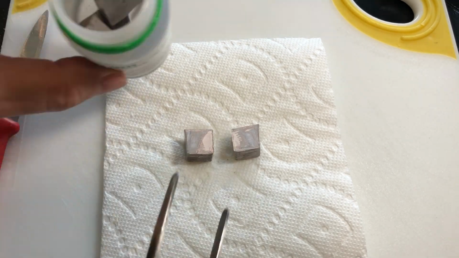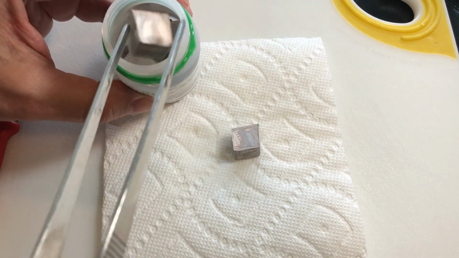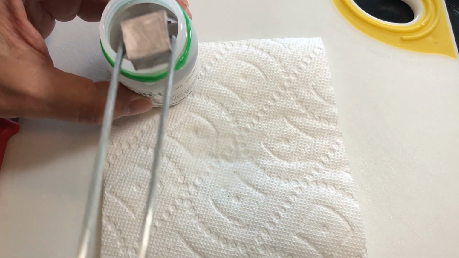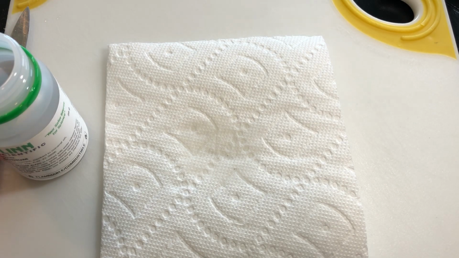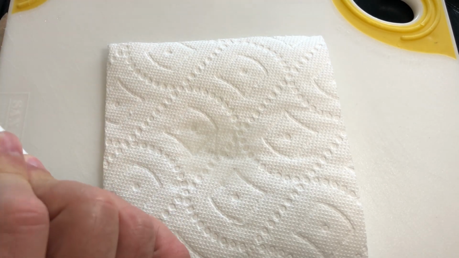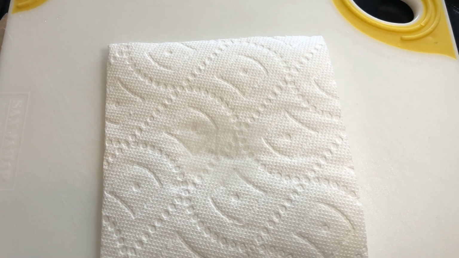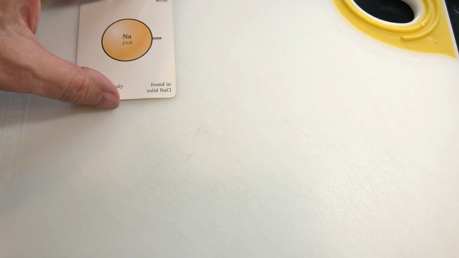So I'm going to put up 2 videos that I made previously where I take a sample of sodium and a sample of lithium metals and simply drop them into water. And we'll see if they react the way the periodic table predicts. And also you should refer to your cards.